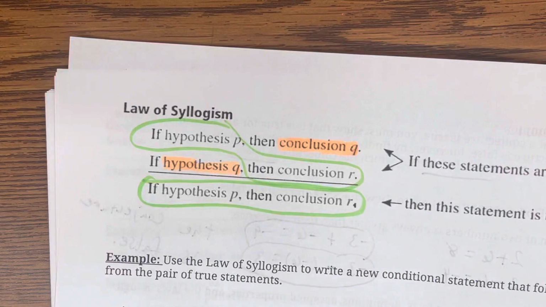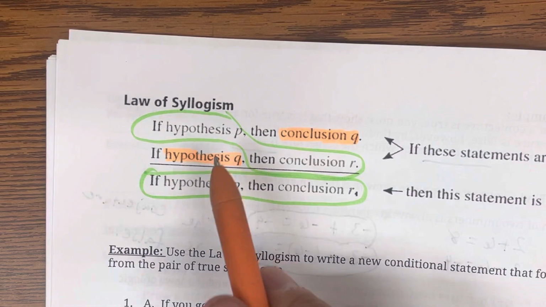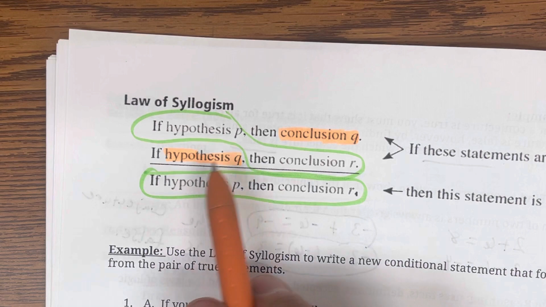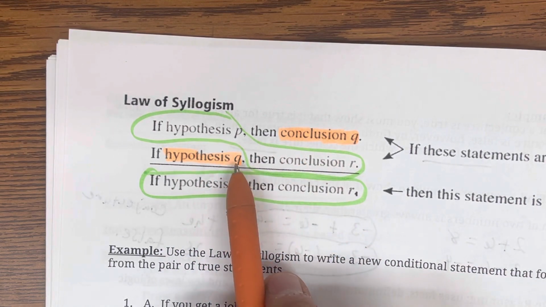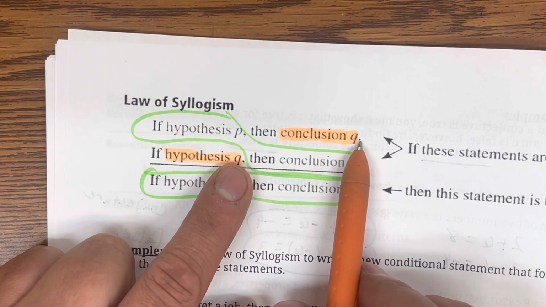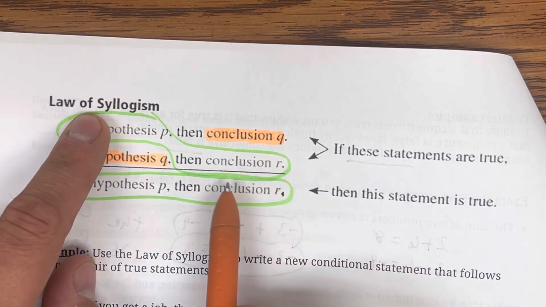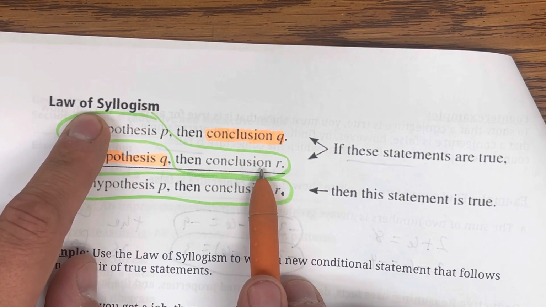And lastly, this is a more challenging one, the law of syllogism. The law of syllogism states that if we have two true conditional statements, wherein one of the hypotheses matches the other's conclusion, so we have a Q and a Q, they say the same thing, then I can make a new statement by matching the unused hypothesis with the unused conclusion.